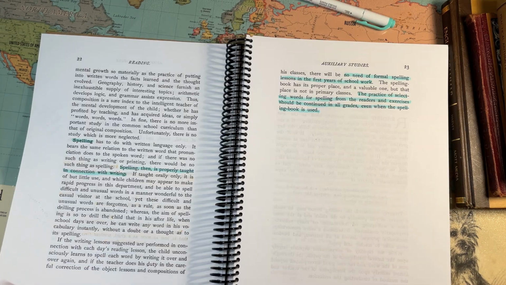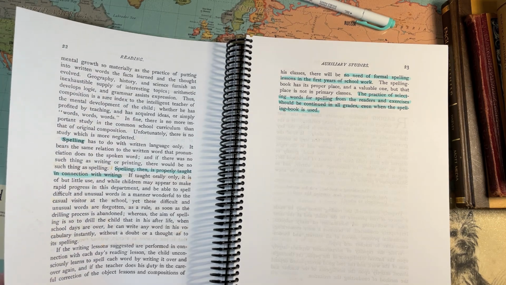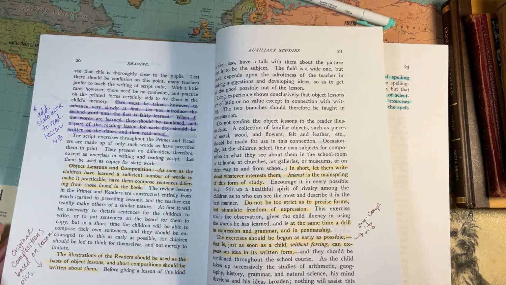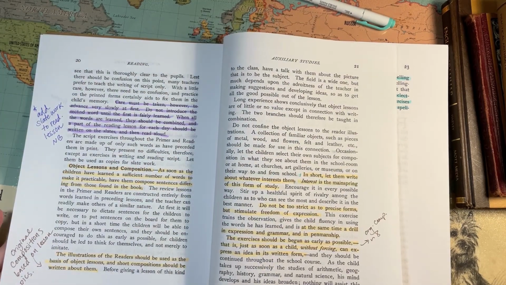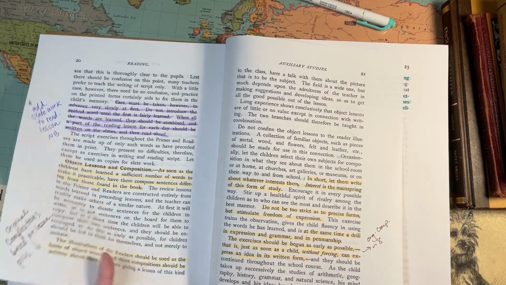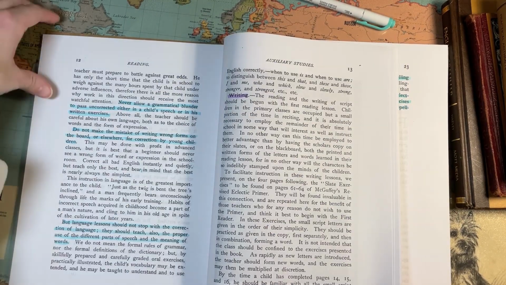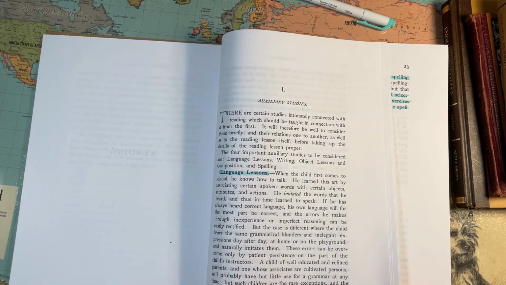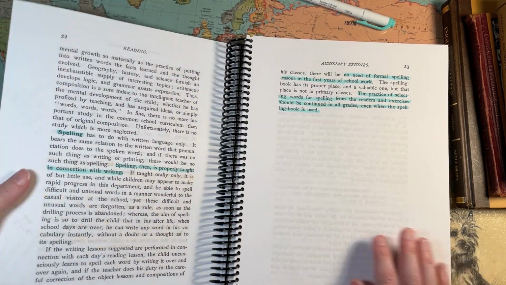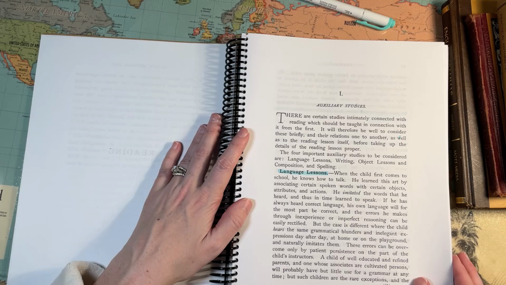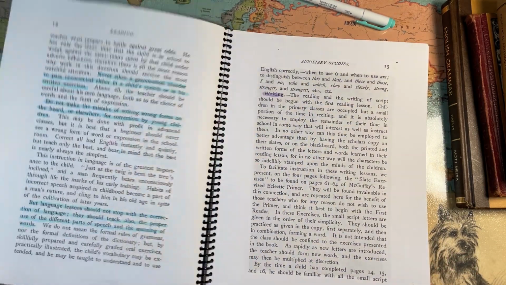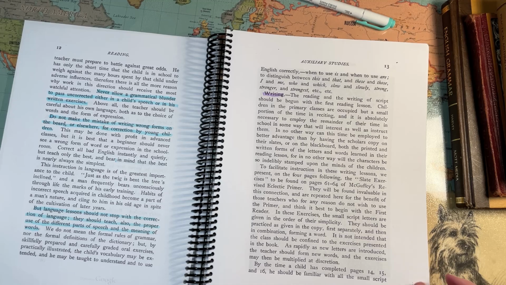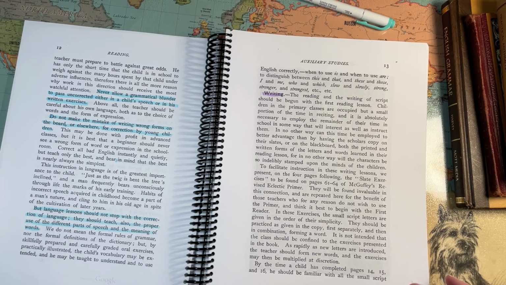Okay, so that was their overview of the auxiliary subjects for reading, right? So there was spelling, object lessons and composition, writing, I think they mean handwriting, and language lessons. Okay, so what stood out to me the most from this first chapter, from the language lessons, was: never allow a grammatical blunder to pass uncorrected, either in a child's speech or in his written exercises.